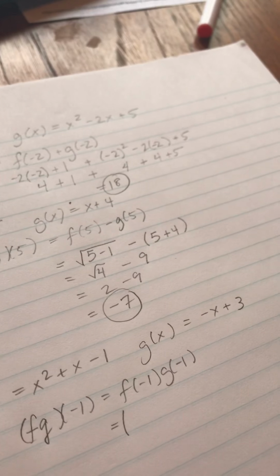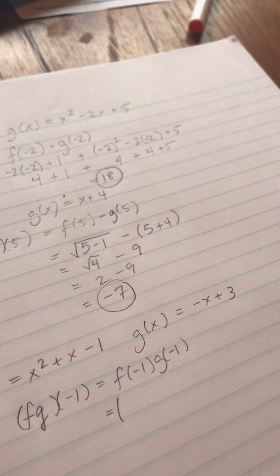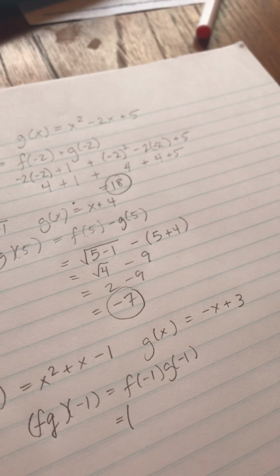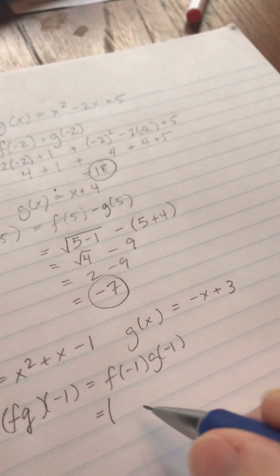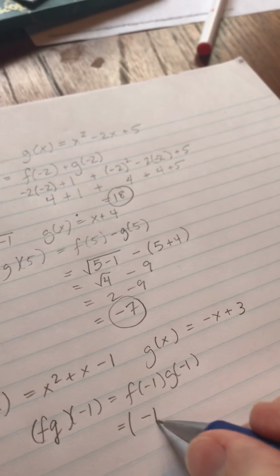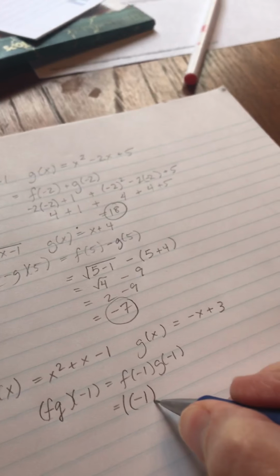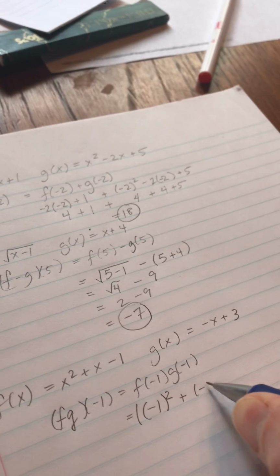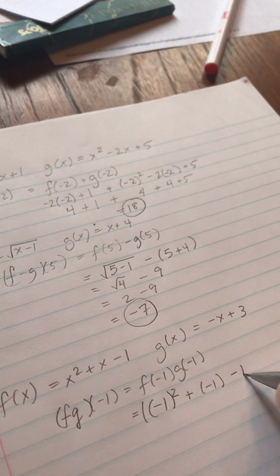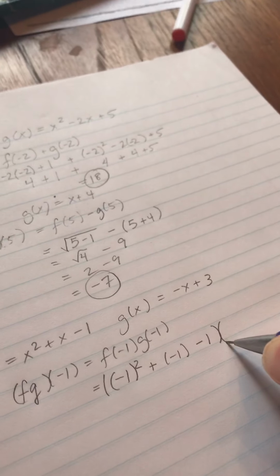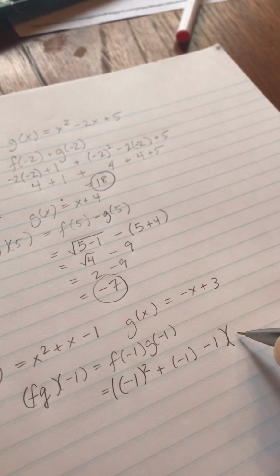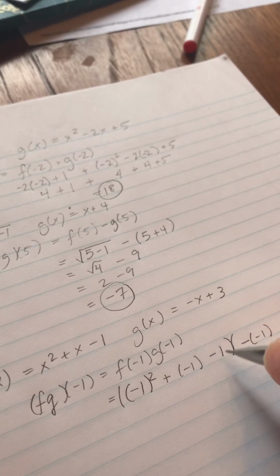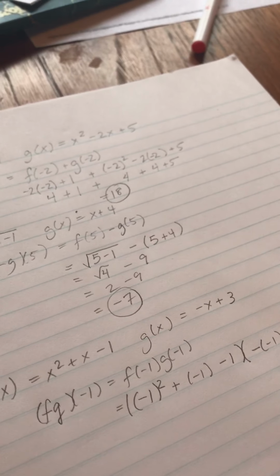And you've got to use the distributive property or FOIL. Actually, no, because we're evaluating at numbers. If we were doing this in general, f of x times g of x, we would have to distribute. But since we're just plugging in numbers, it's not so bad. Plugging in negative 1 to the f function is negative 1 squared plus negative 1 minus 1. And we want to multiply that by g of negative 1, which is negative negative 1, plus 3.